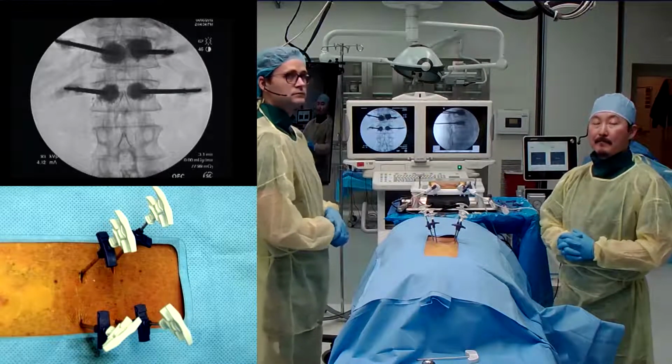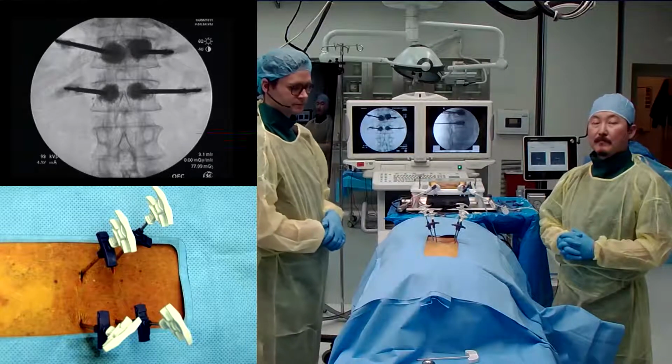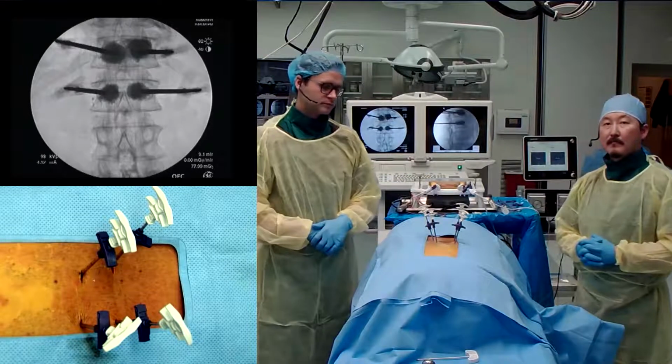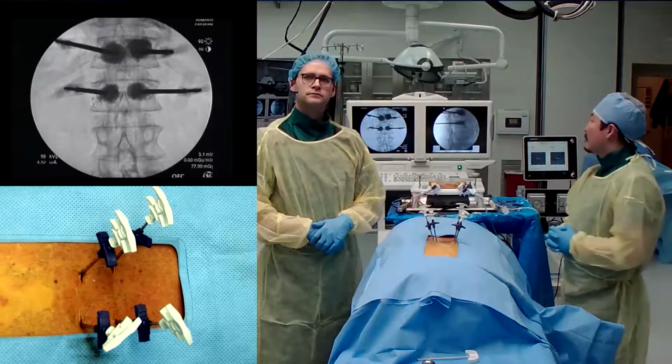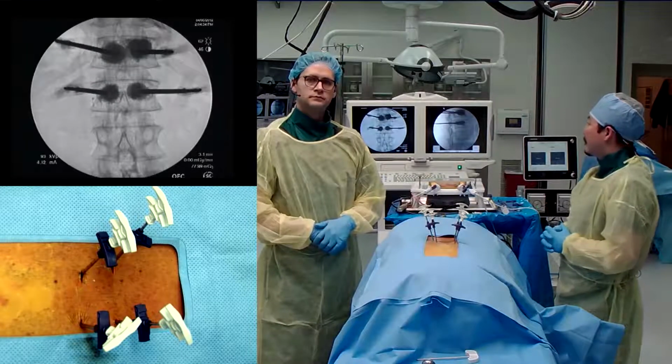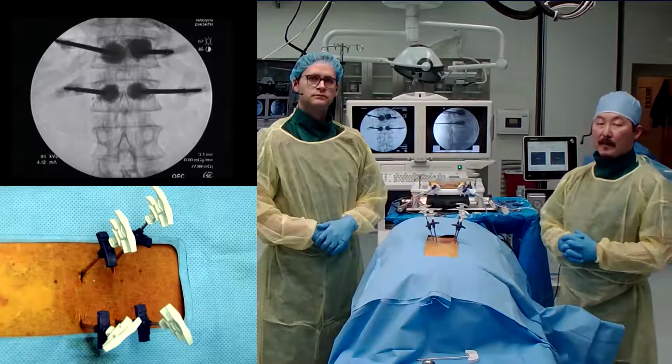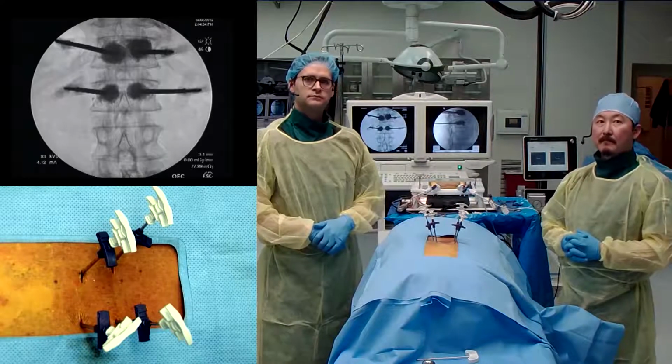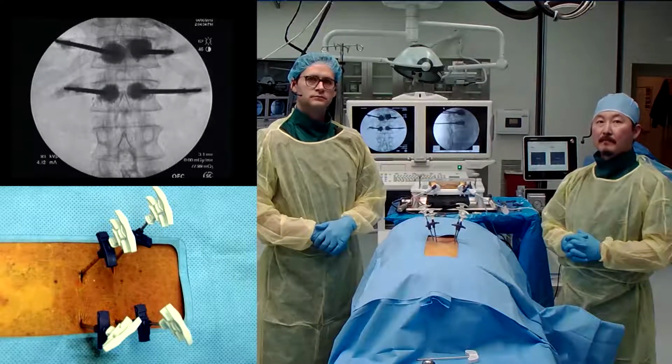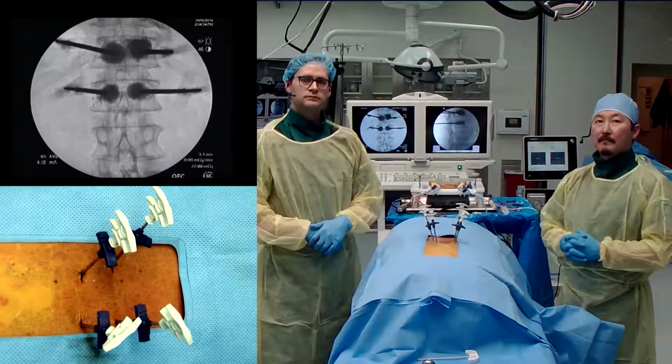So cement migration into the canal, you have to watch for it. Sometimes it's behind the needle. You see how when they were injecting the cement, you kind of couldn't see it, and boom, the next thing, it's right there. Yep. Sometimes you can see that the cement kind of goes behind it. You have to be aware of it. Look behind the needle and see if the cement is there.